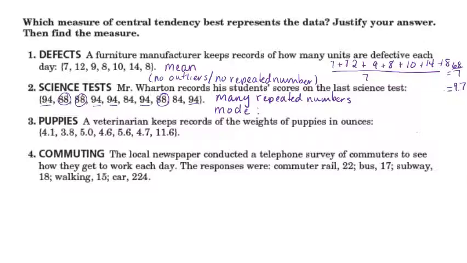All right, so 84 appears twice. 88 appears 3 times. 94 appears 5 times. So the mode is 94. So we can say, hey, most of the kids got a 94 on the test. All right, so that's a good representation of that. Again, if you have a lot of repeated numbers, then the mode is the best one to choose, because if someone says, hey, what did most of the kids get? Oh, most of them got a 94. So that's another good way of putting it.